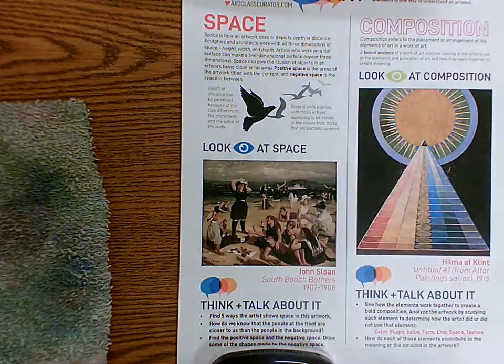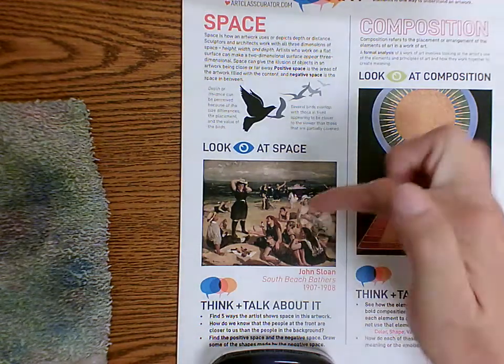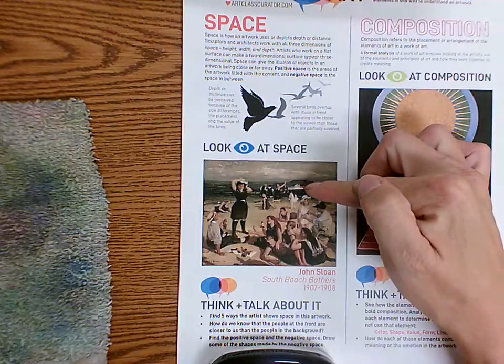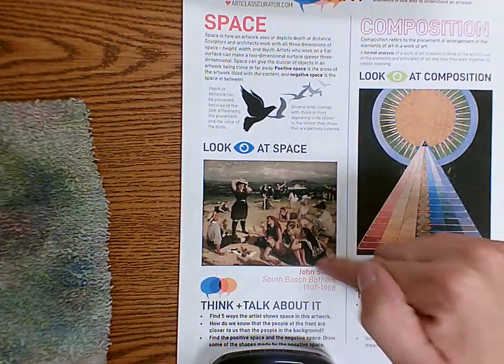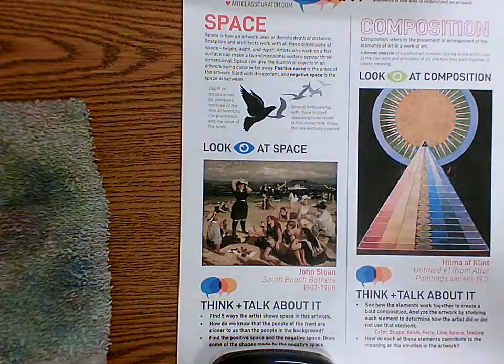I find that this is probably one of the easiest concepts for students to get because it's the most straightforward. You want something to look far away, you make it really tiny. You want something to appear to be closer, you paint it much bigger.